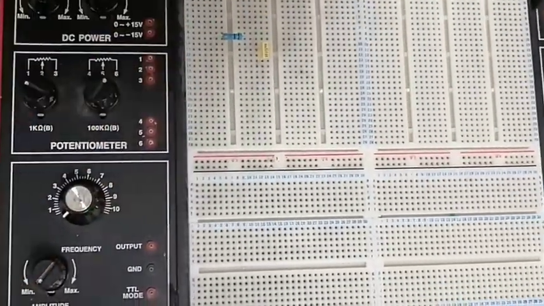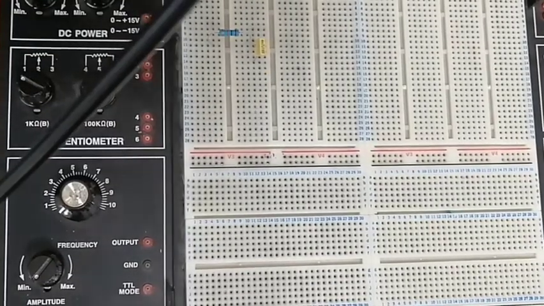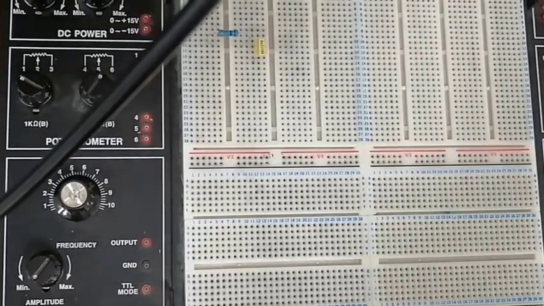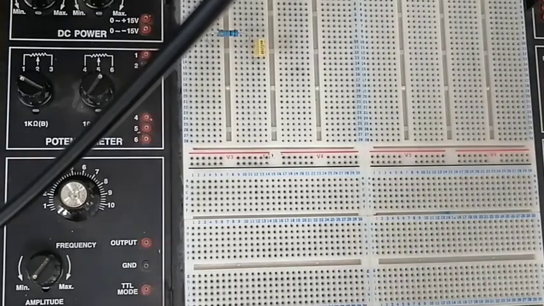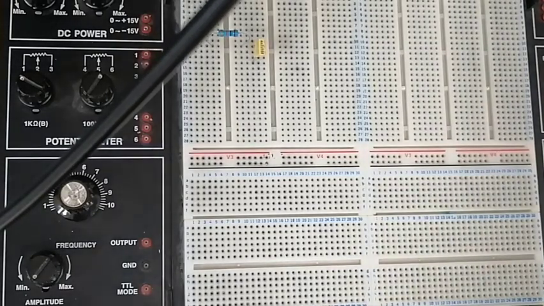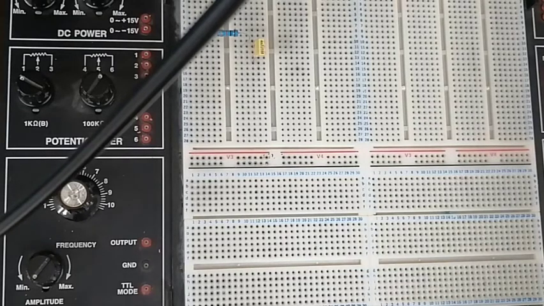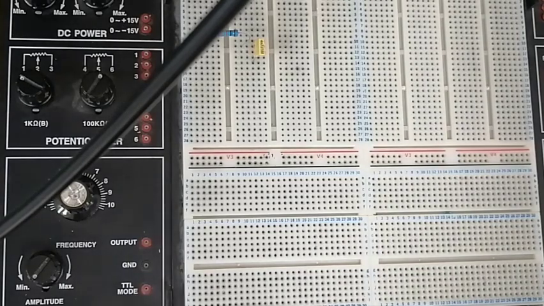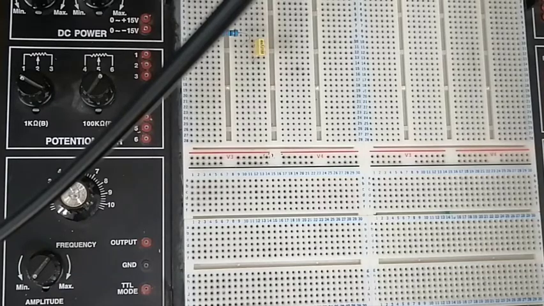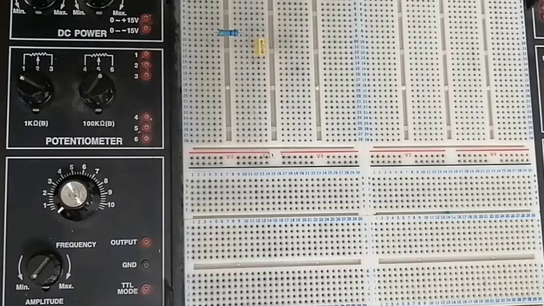So I'm going to use a function generator and oscilloscope. I'm going to use the function generator to apply a 2.5 volt square wave to this circuit, frequency 1 kilohertz and amplitude 2.5 volts. I'm going to use an oscilloscope to measure the charging and discharging of this RC circuit.